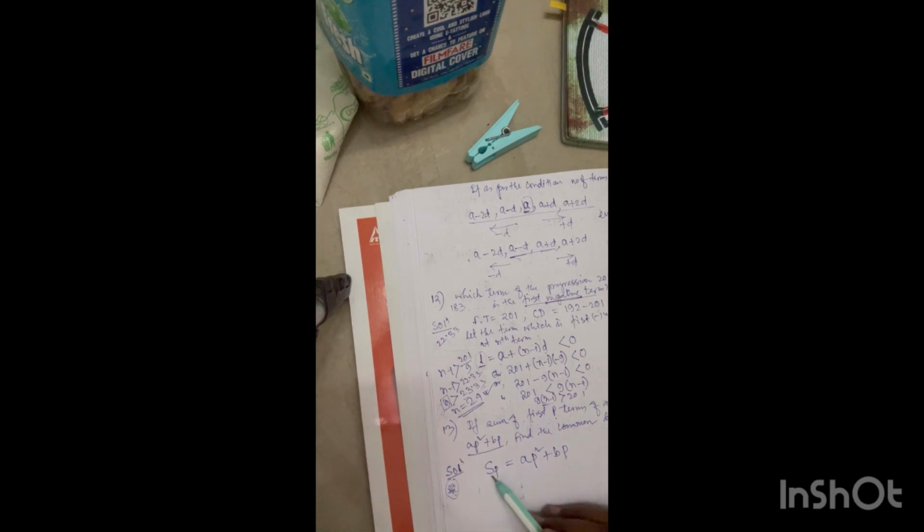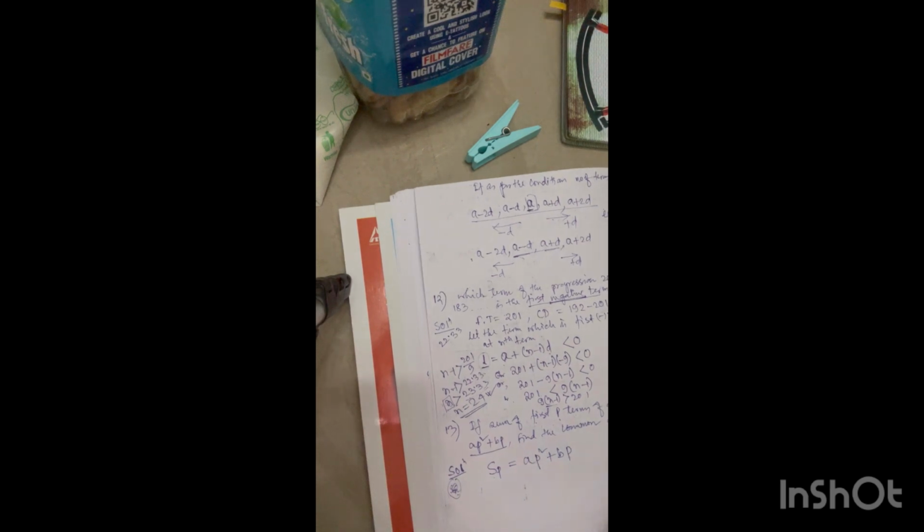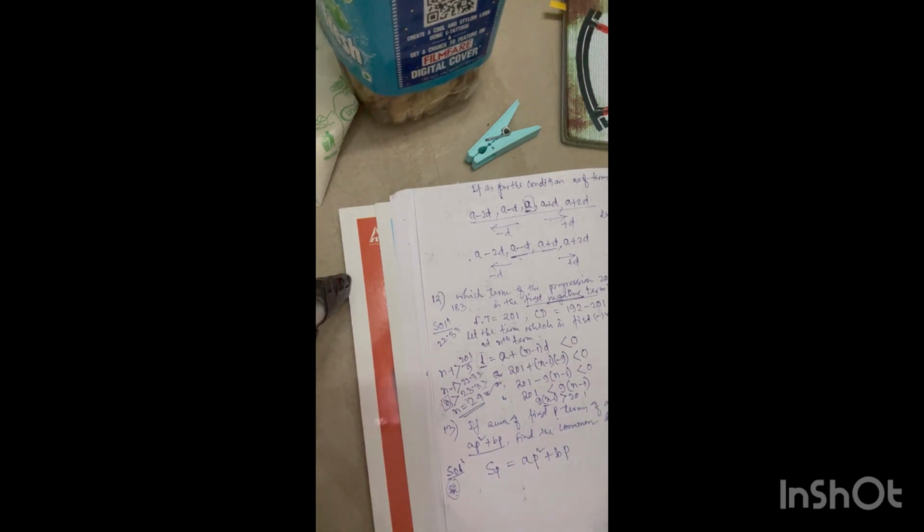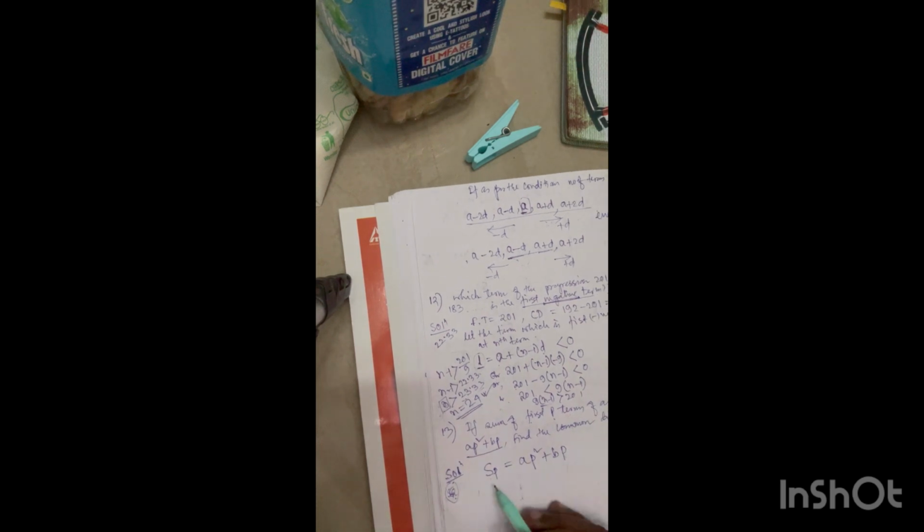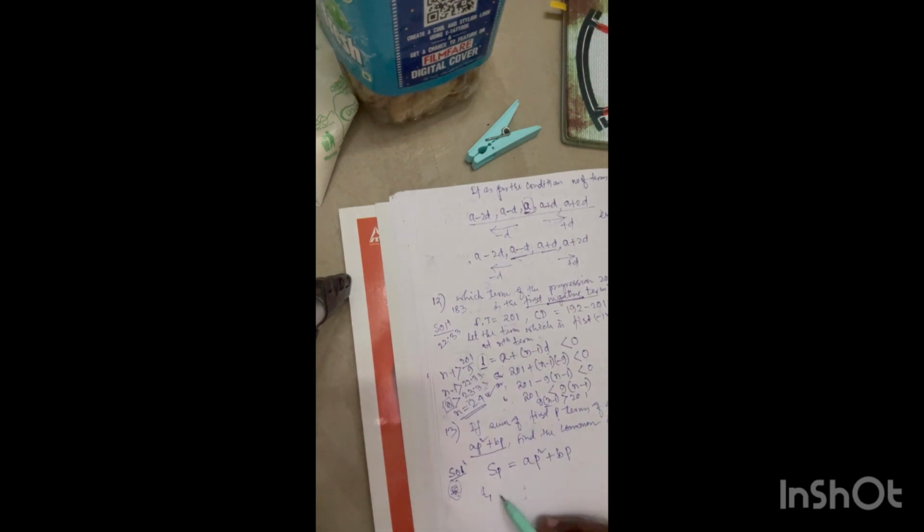Okay, fine. So now if this gives you the sum of the terms, what it needs is to find the common difference. This is a basic concept coming together. If I say the AP series, the terms are represented by T1, T2, T3 and so on.